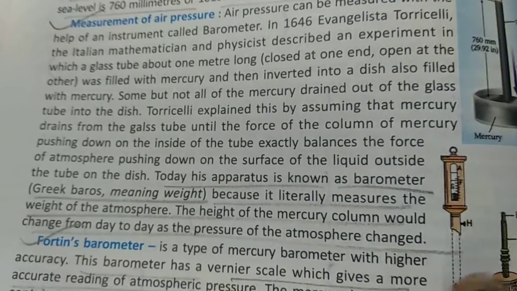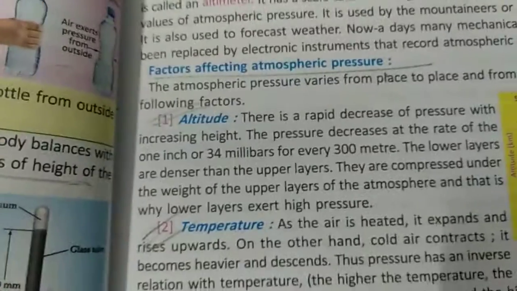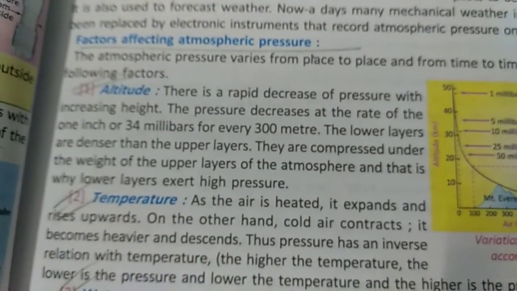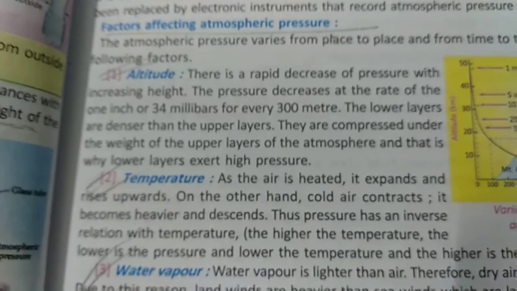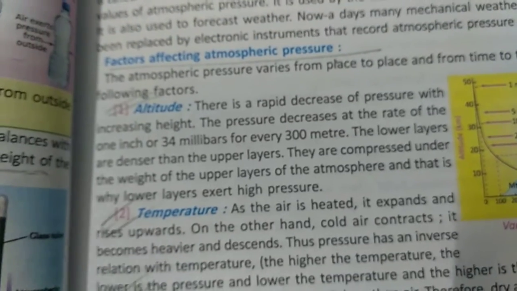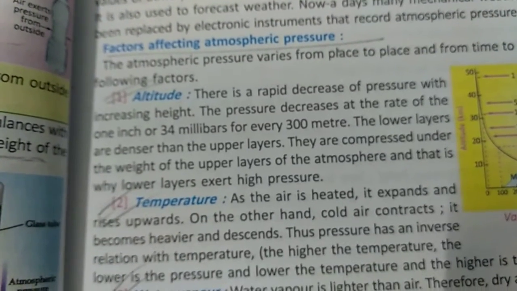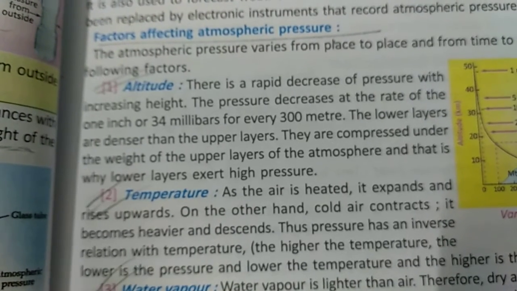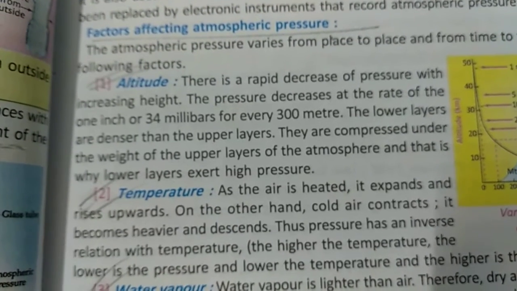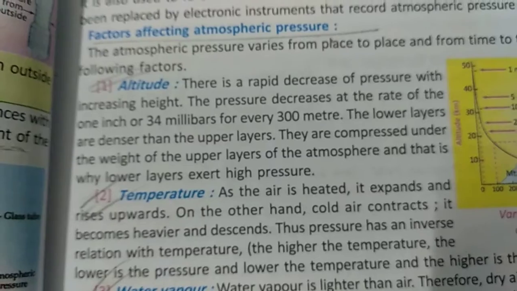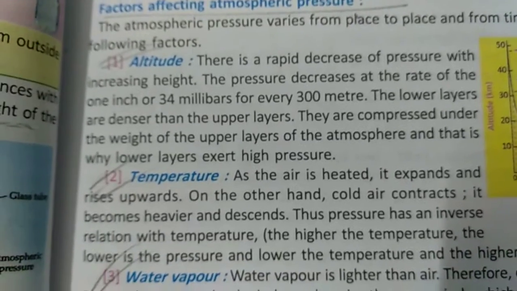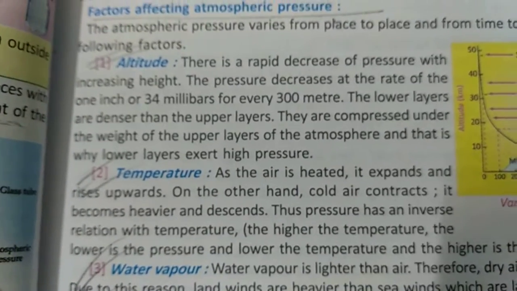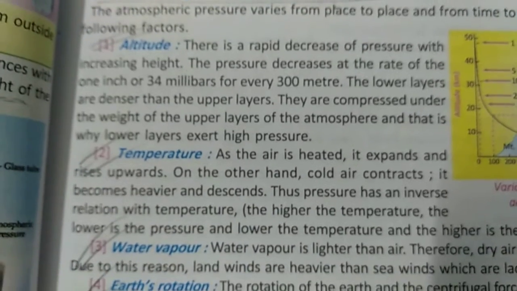Now we will go to the factors that affect atmospheric pressure: altitude, temperature, water vapor, Earth's rotation, distribution of lands, and isobars. Starting with altitude, there is a rapid decrease of pressure as we move to higher altitudes. The pressure decreases at a rate of about 34 millibars for every 300 meters.